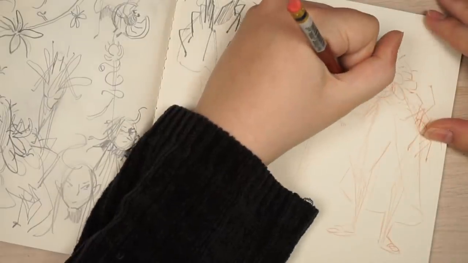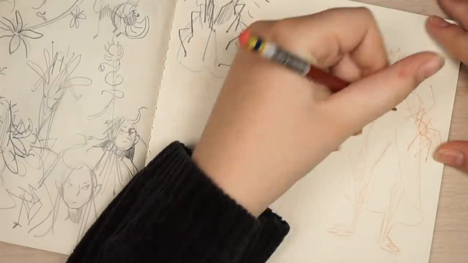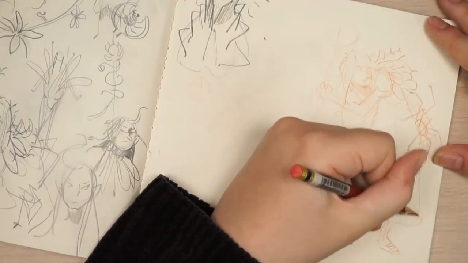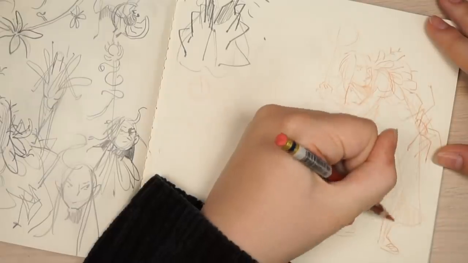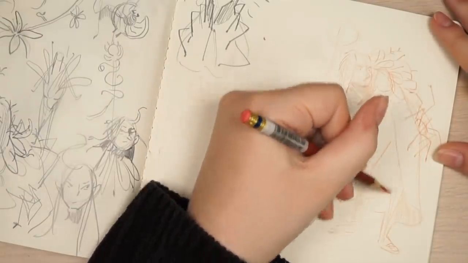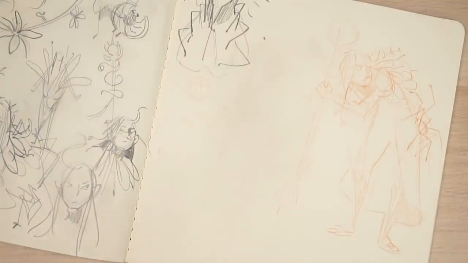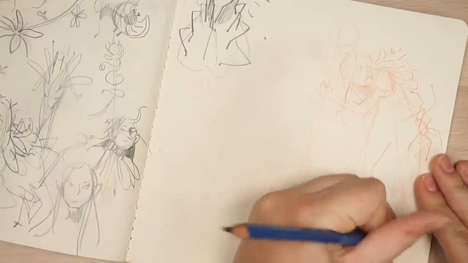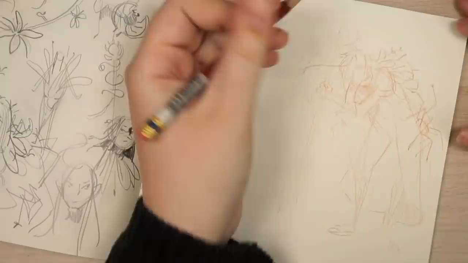I mean, this doesn't necessarily represent the spider plant flower, but that was a good starting off point for the challenge. So it doesn't have to be 100% exactly what the prompt says. It's just supposed to inspire you and give you an idea.